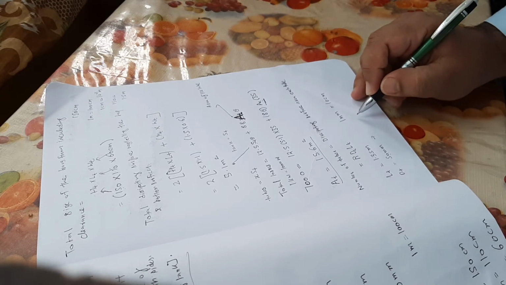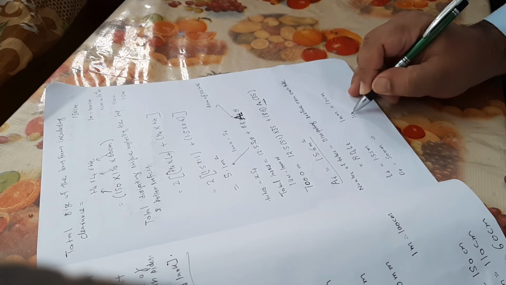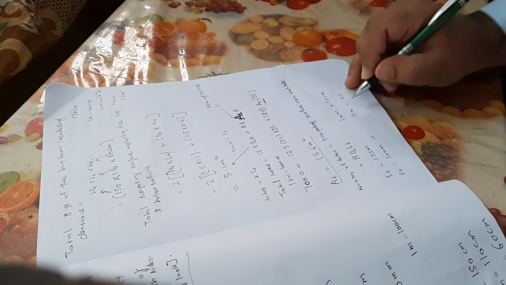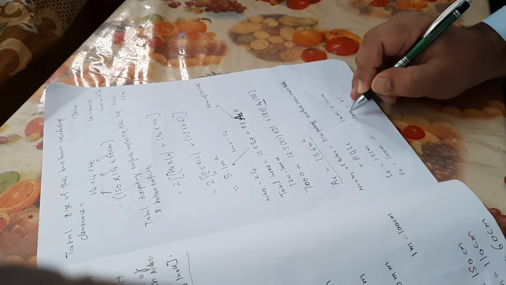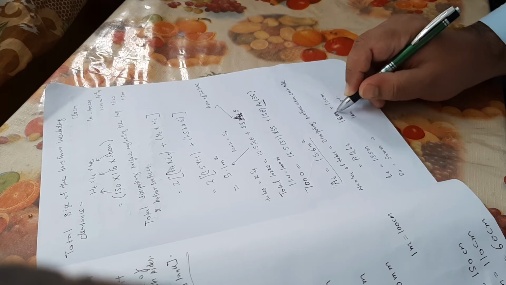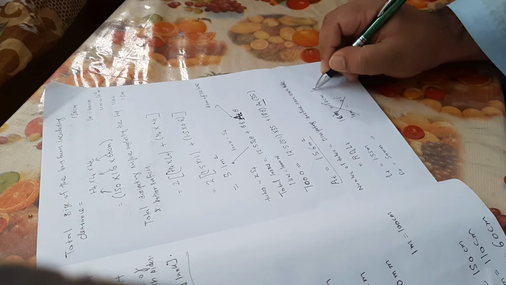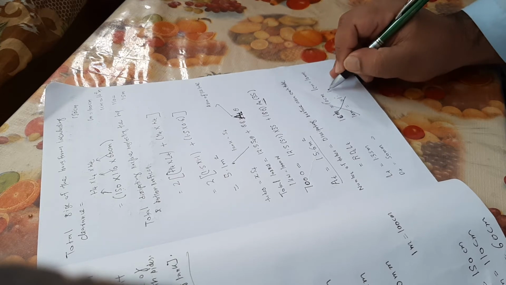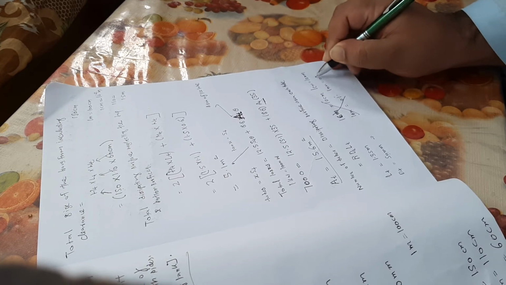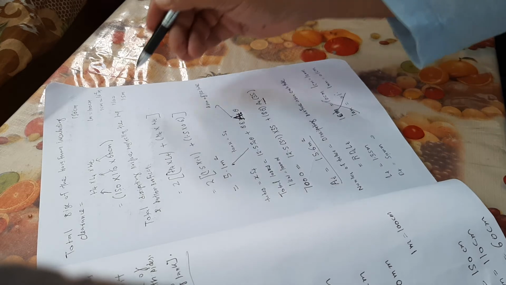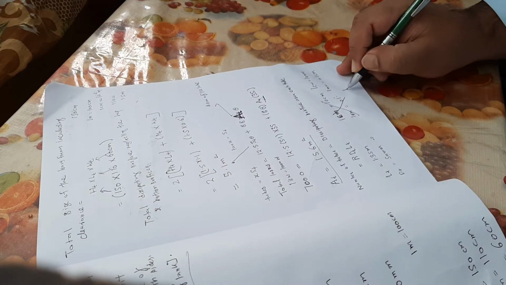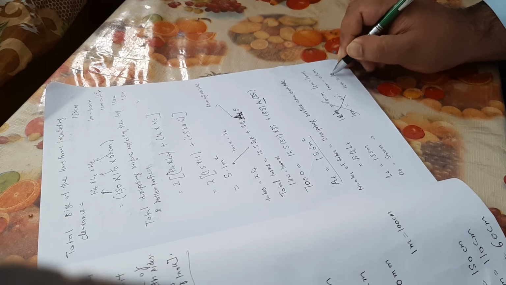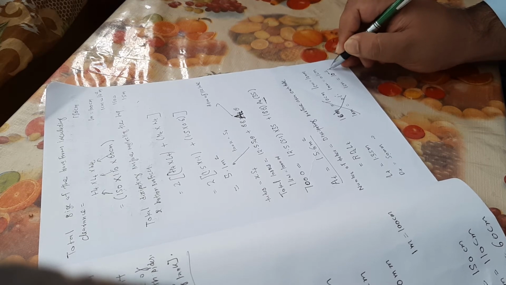1 centimeter is equal to 10 millimeters. That means your 1 millimeter is equal to 0.1 centimeter, whereas here you have seen your 1 centimeter is equal to 10 power minus 2 meter.